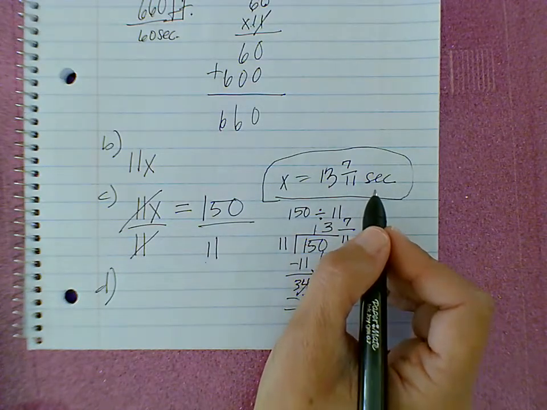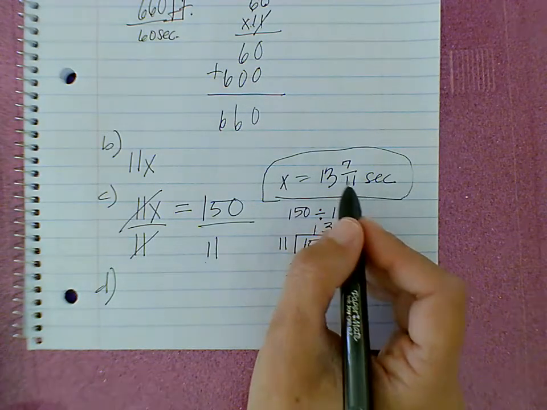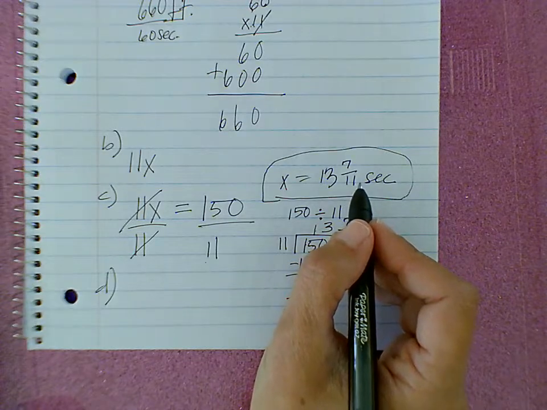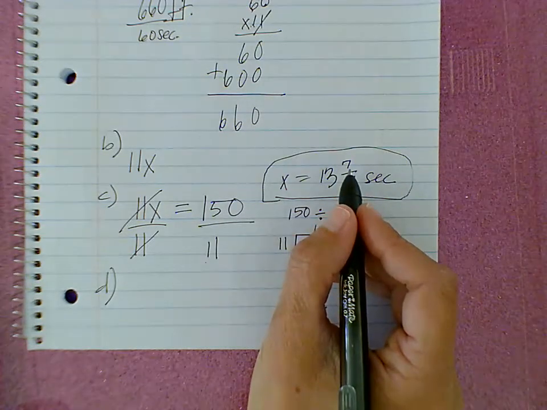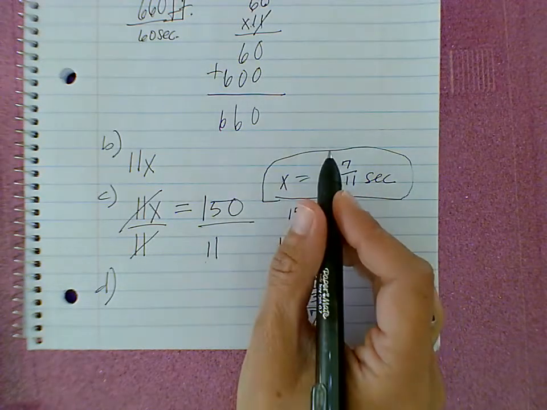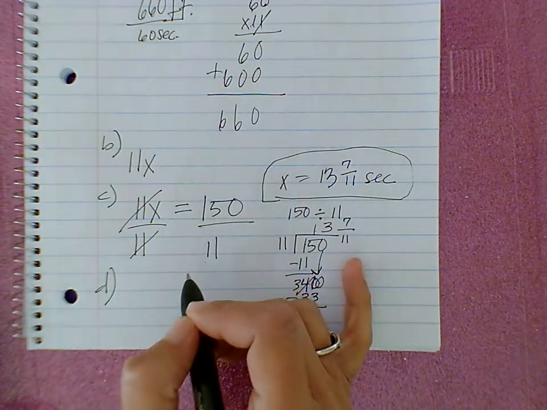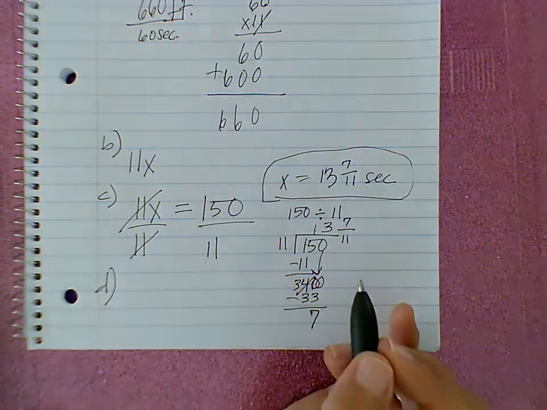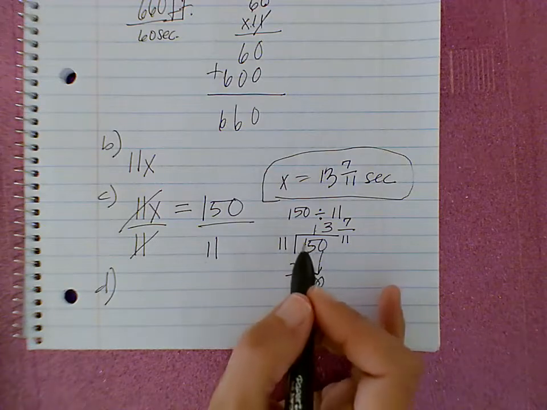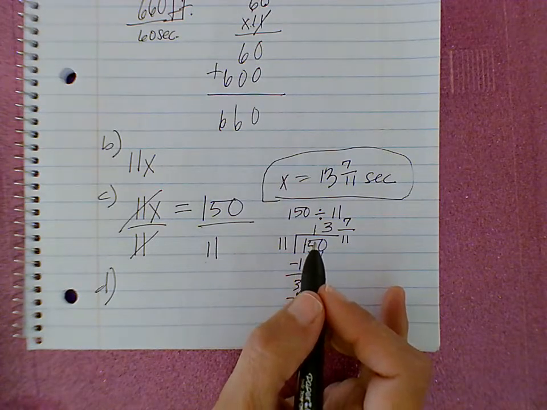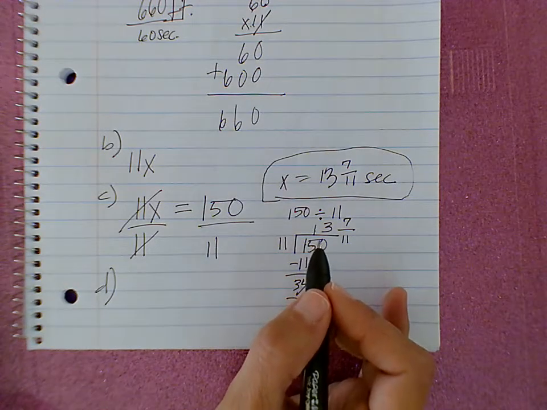Because what is half of 11? What's half of 10? 5. So half of 11 is 5.5, right? Is this more or less than 5.5? More. So it's got to go up, right? So a reasonable answer is something like between 13 and 14 seconds or about 14 seconds. Either one in real life would be an answer someone would say.